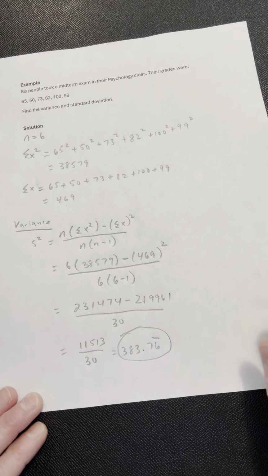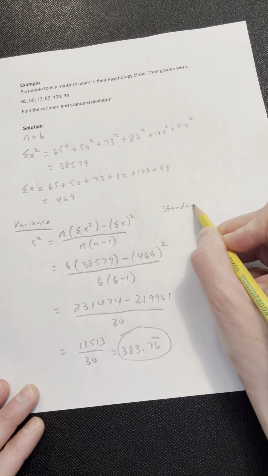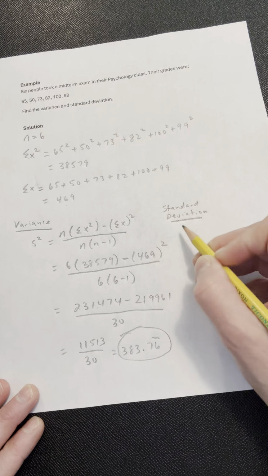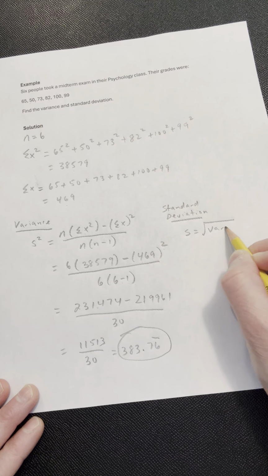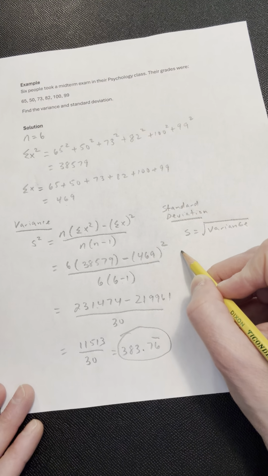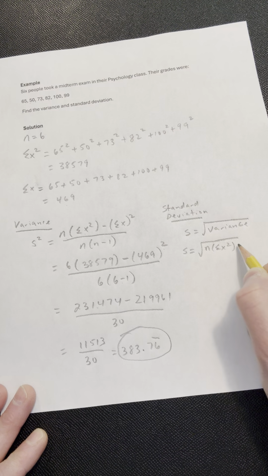Then we're asked to calculate the standard deviation. The standard deviation is really the square root of the variance. So all we have to do is take s, which refers to the standard deviation, as the square root of the variance. We're going to take the square root of that number that we just got. Really we're just taking the square root of this entire formula that we had written over on the left side. It looks big, like I said before, but it's really not.